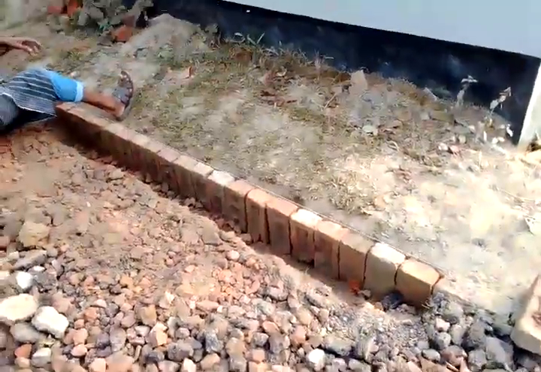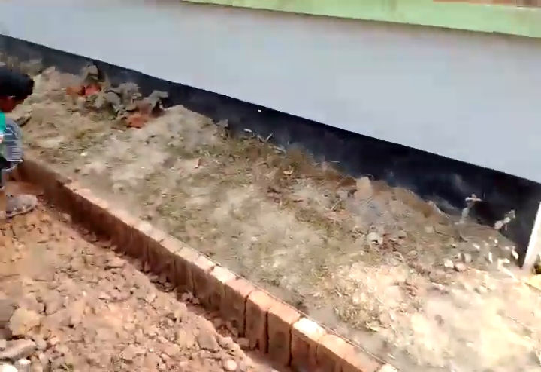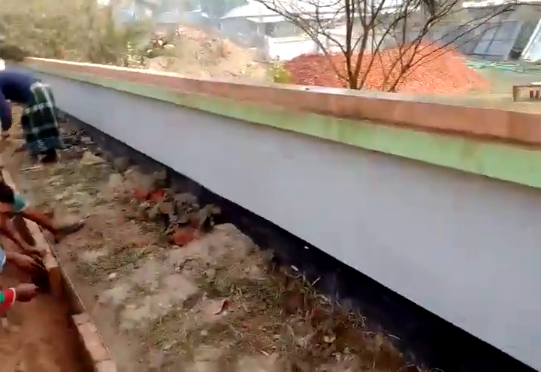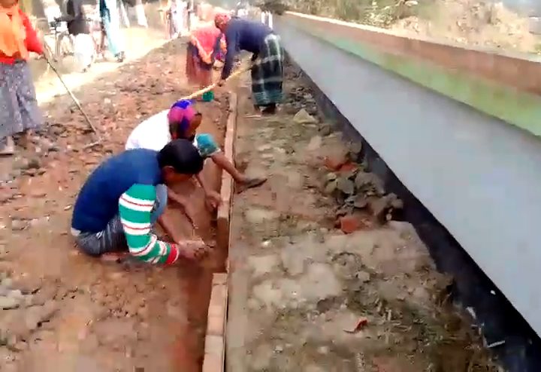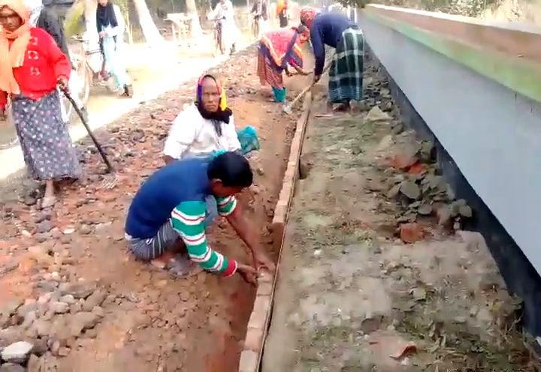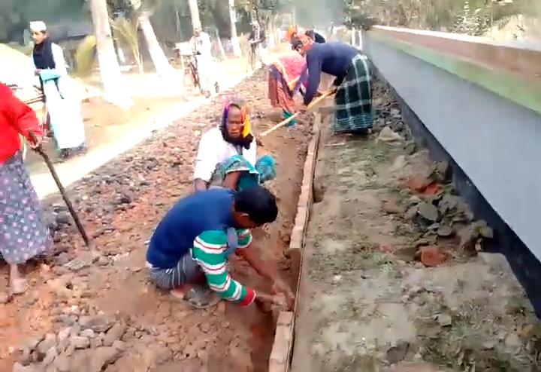As you can see, the bricks here, they are just putting them on the side of the road, and the people working here are manual laborers. This is a very slow process. I'm just watching the whole process, and how they keep the line straight.